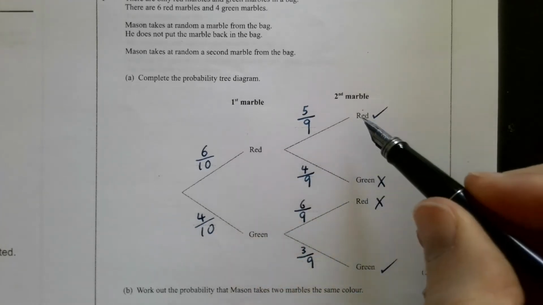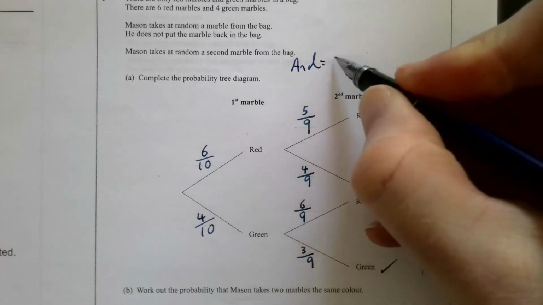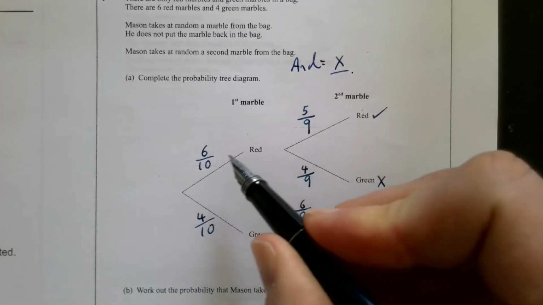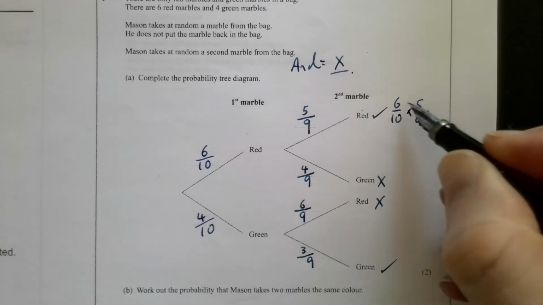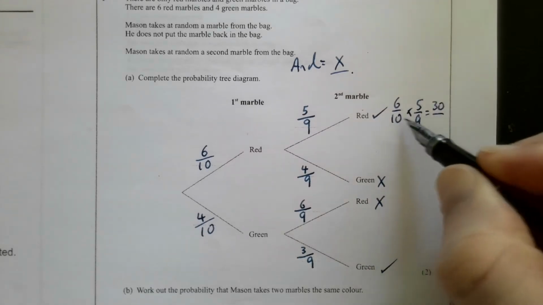And then part B, you may have noticed at the bottom there, says work out the probability that Mason takes 2 marbles the same colour. So if you haven't had a go, stop the video and have a go at it now. So 2 the same colour means that one, and it means that one, not that one or that one. So we don't need to work those out, but we need to use and, meaning multiply, to say he gets a red and a red, 6/10 times 5/9. 6 5s are 30, over 10 9s are 90. Do not simplify.